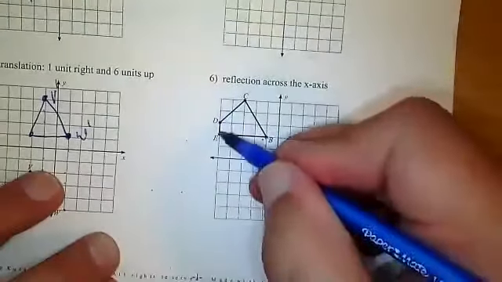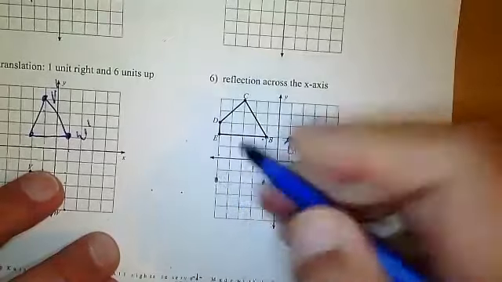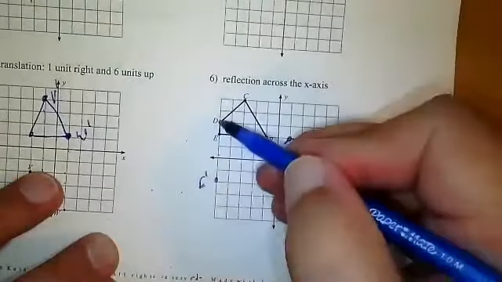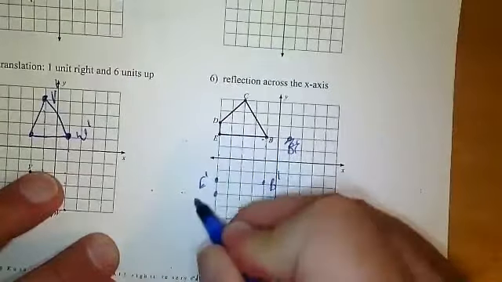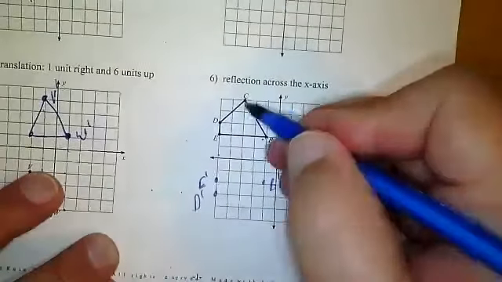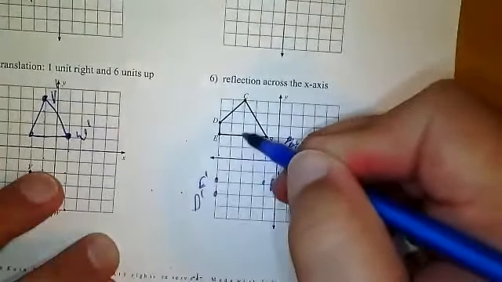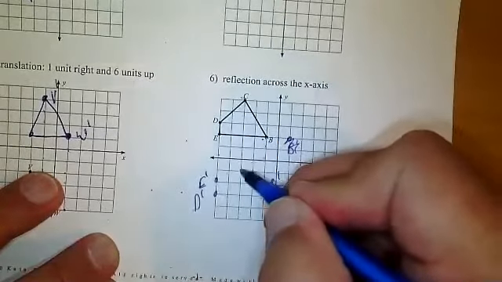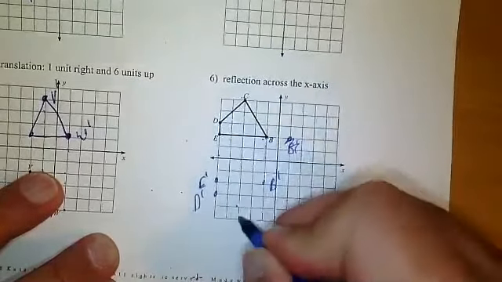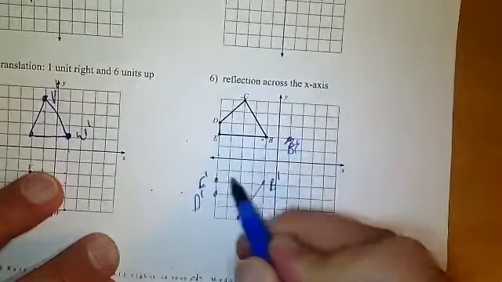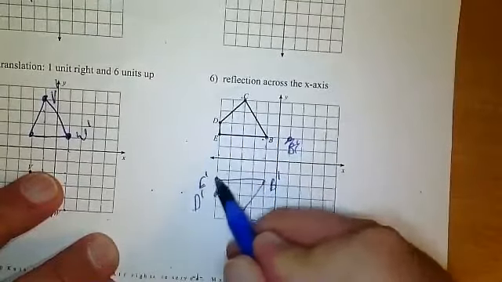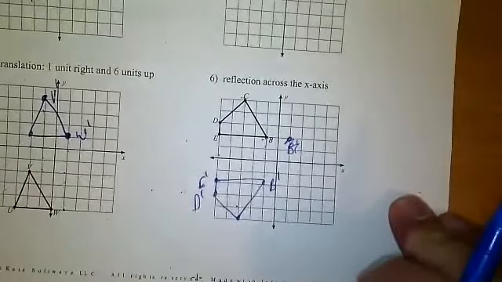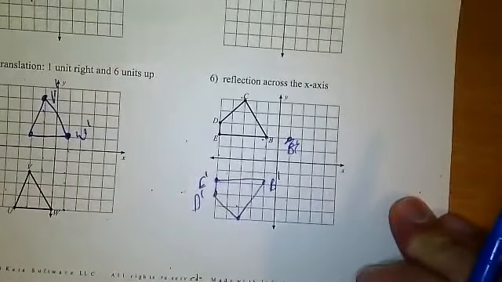E is 2 up, so it's going to be 2 down, right? D is 3 up, so it's going to be 3 down. And C is 1, 2, 3, 4, 5 up, so it's going to be 1, 2, 3, 4, 5 down. Now I just have to connect my points, and there is a reflection. Yes? Thumbs up, yes?